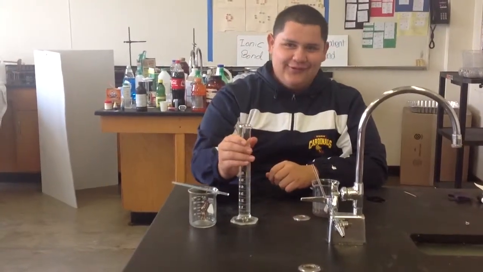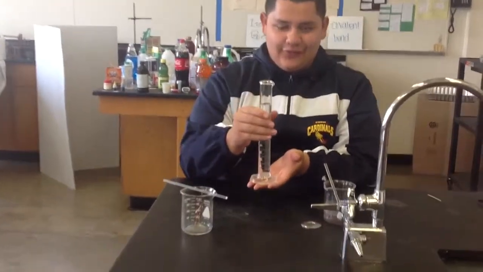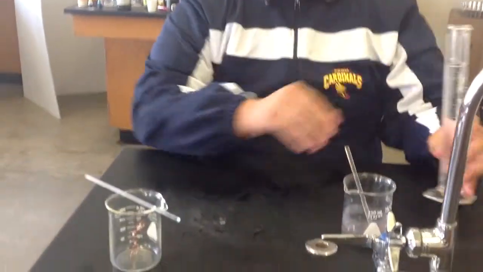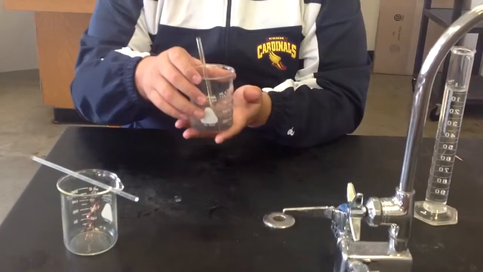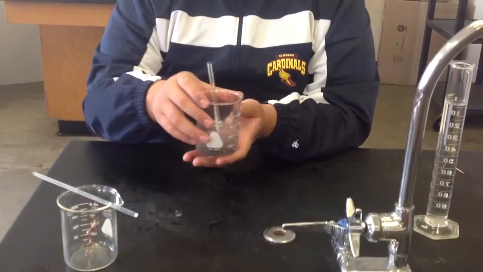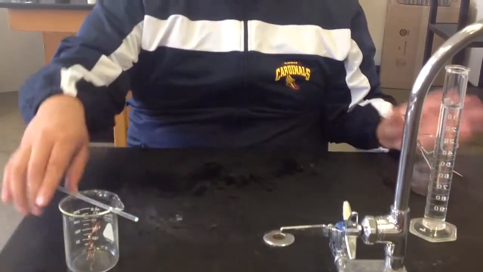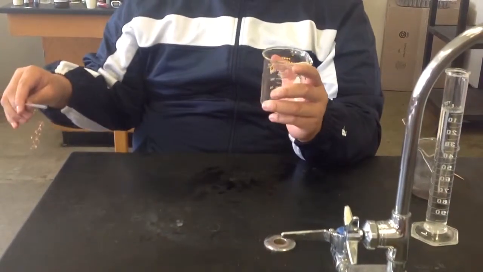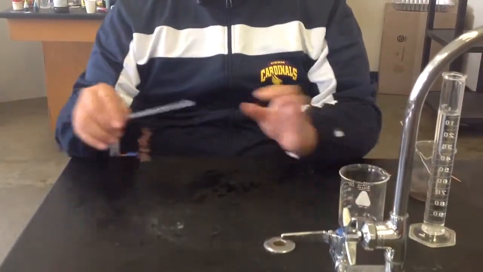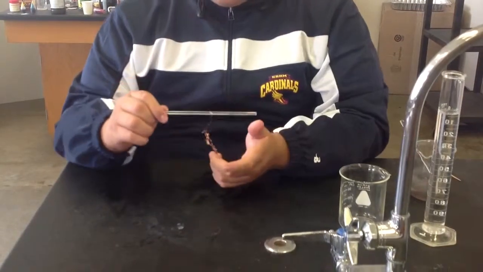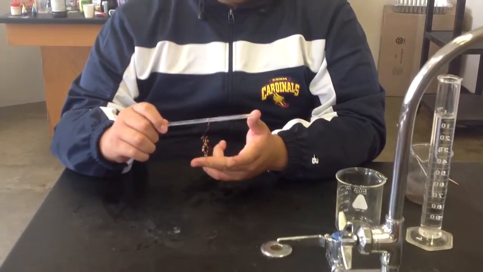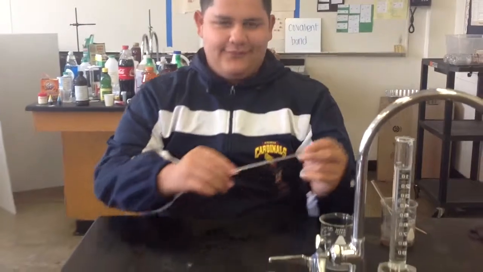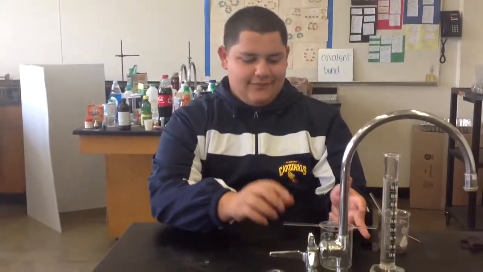For the materials that we're using, we need 120 milliliters of distilled water, 40 milliliters of silver nitrate 1 mole aqueous solution, a 250 milliliter beaker, a glass stirring rod, and 30 centimeters worth of copper wire. I'd like to introduce my trusty assistant, Emmanuel. He will be helping me with the experiment.